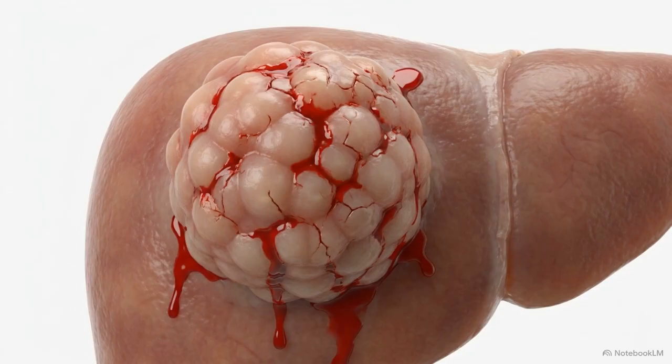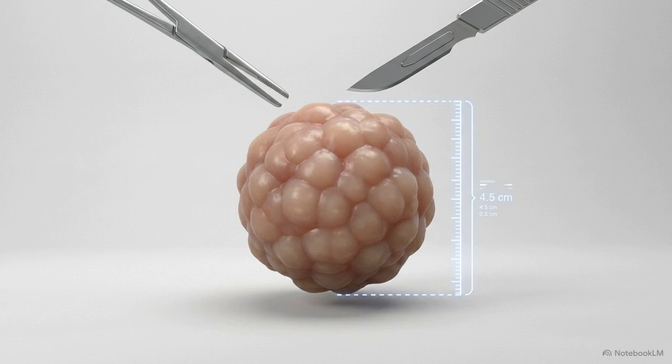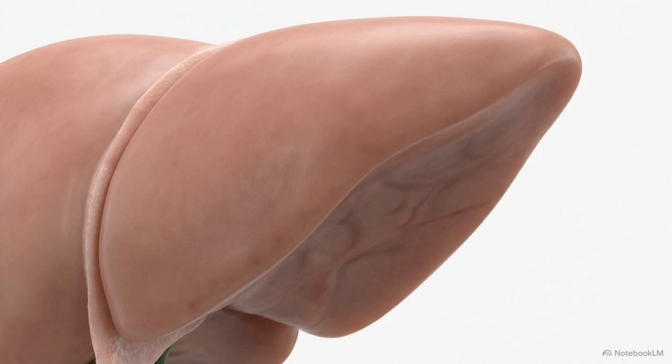Because of the dual threats of malignant transformation and spontaneous rupture leading to hemoperitoneum, any adenoma larger than 2 centimeters requires surgical resection. Hemangiomas and FNH, on the other hand, can simply be observed.